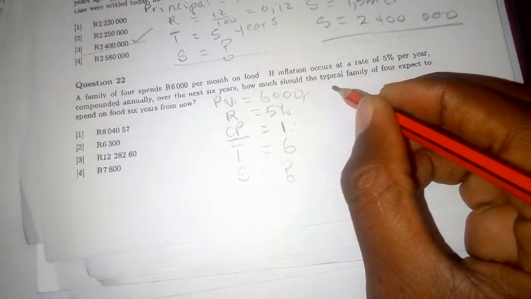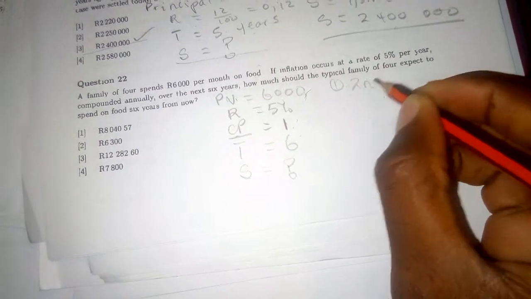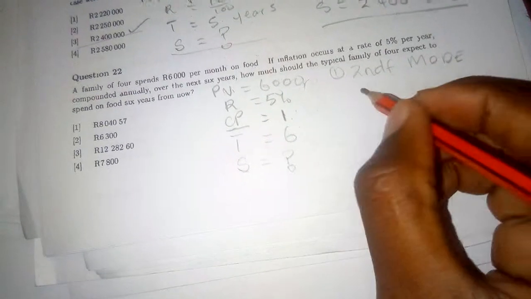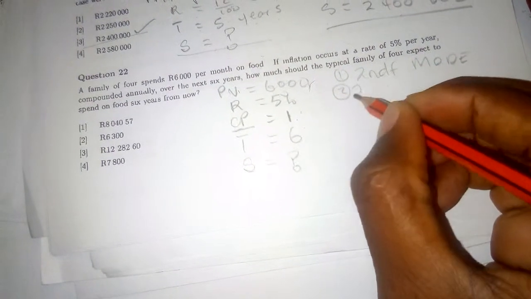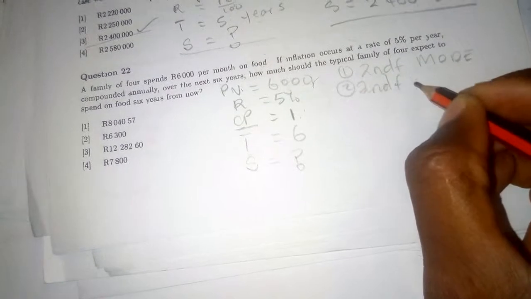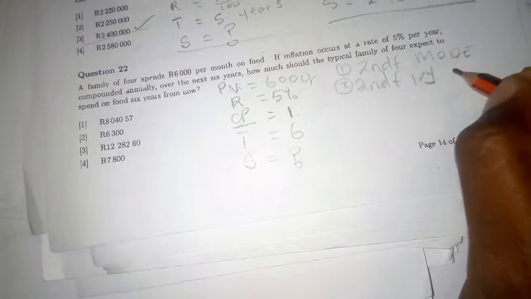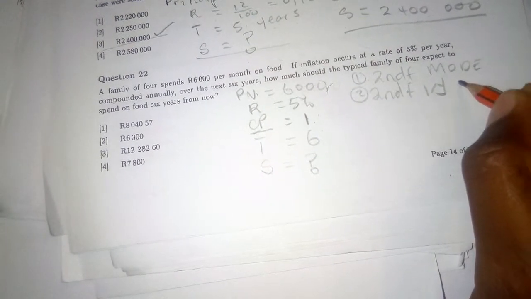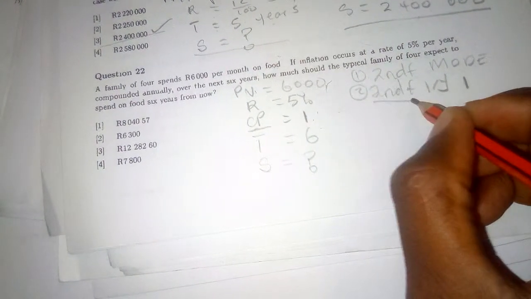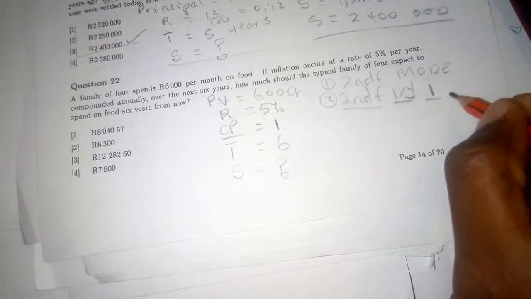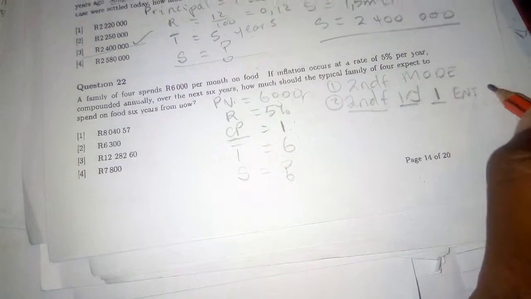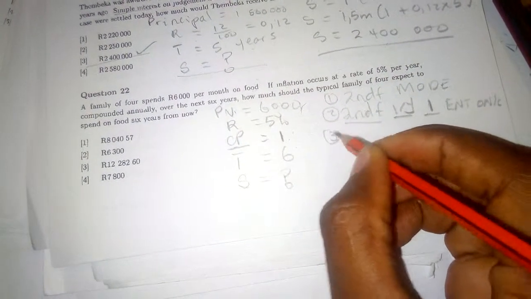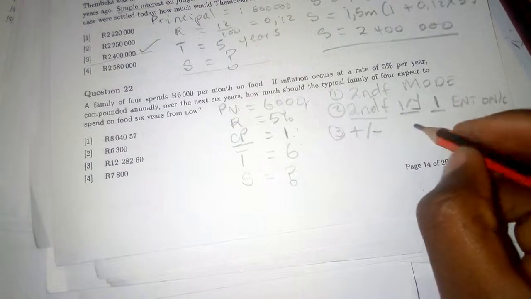The first keys is second function, mode, the second keys second function, interest I/Y. You enter your CP, it's annually, so you're gonna enter 1, enter on C. Okay, step number 3, it's gonna be plus or minus.